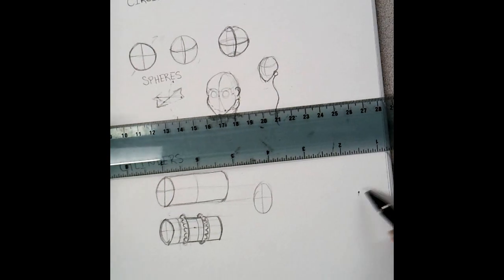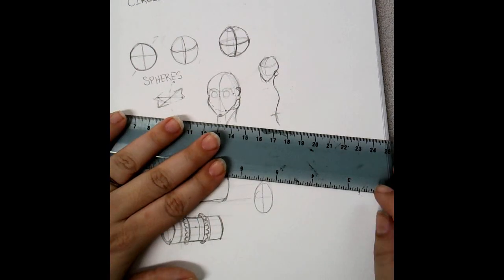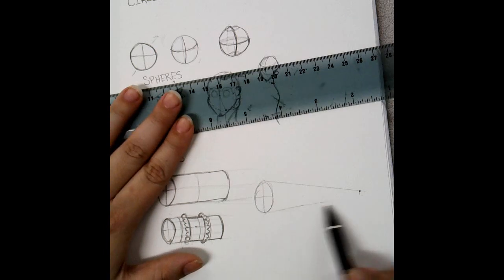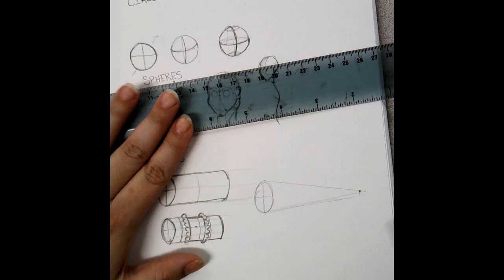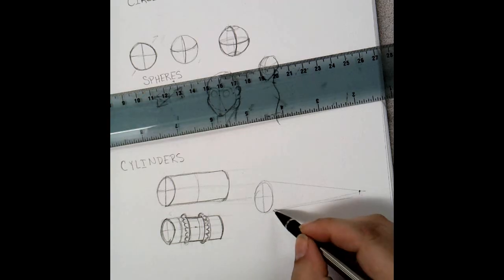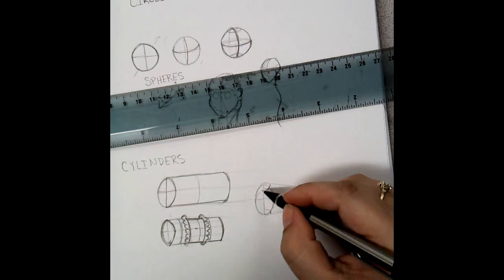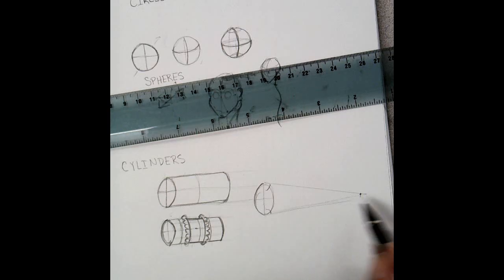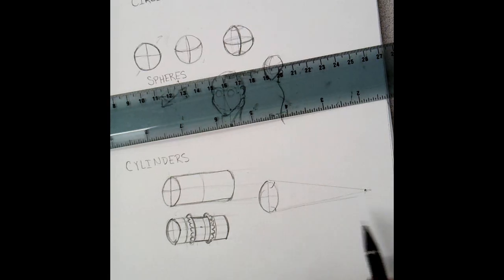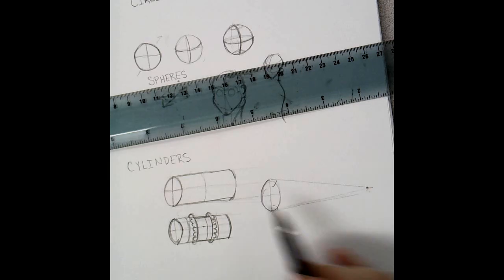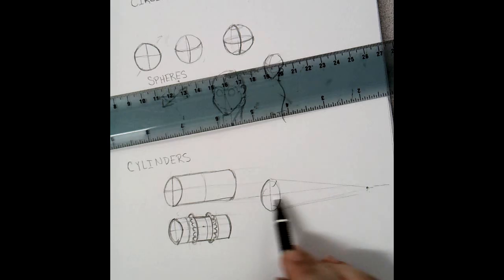For now though, you can just put a little dot off, and if you want to be really precious about it, you can use a ruler. Otherwise, you can just sketch in. And you're trying to maintain the same angle here and here. So it's evenly descending towards a point. The point should be somewhere on your horizon line. So my horizon line follows through the center of my cylinder in this case. Oh, it needs to drop down a little bit.